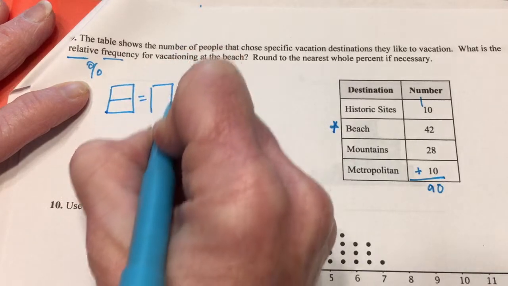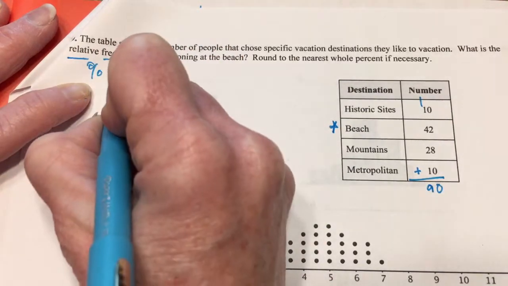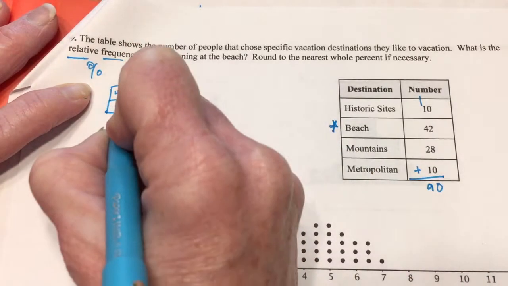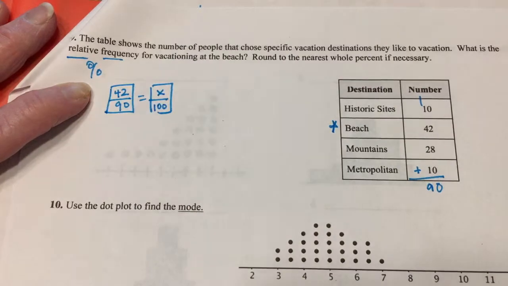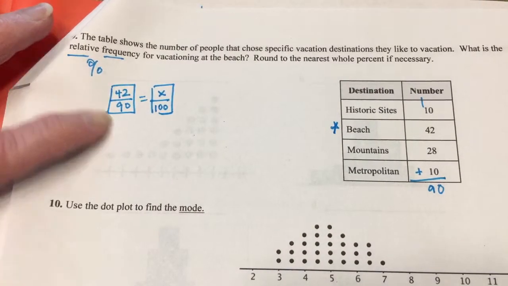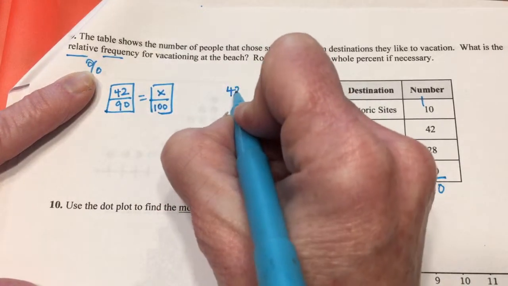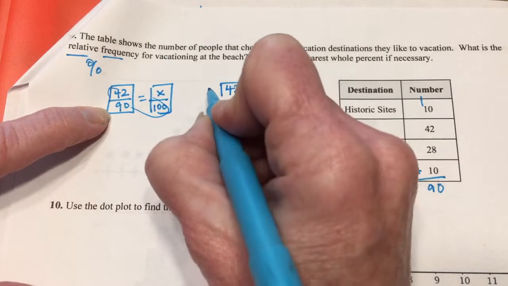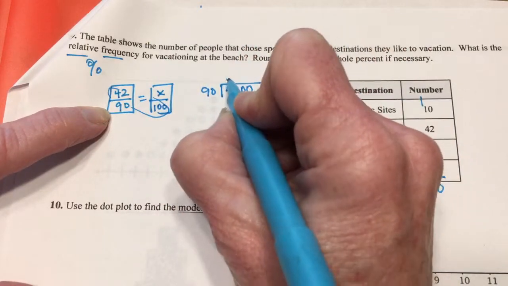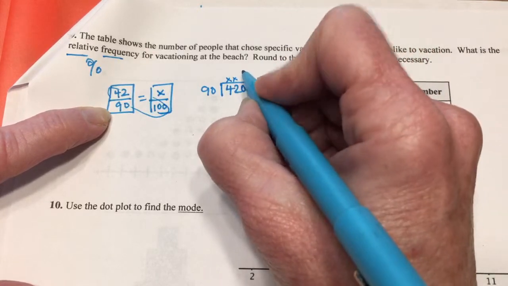So if you want to draw your boxes and do it that way, I can do 42 as my part, 90 is my whole, and then I'm trying to find the percent, so that's going to be x over 100. All right, to solve this, I multiply diagonally, so 42 times 100 is 4,200, and then I divide by this last number right here. So dividing by 90, you can't divide 90 into 42, so 90 will go into 420.